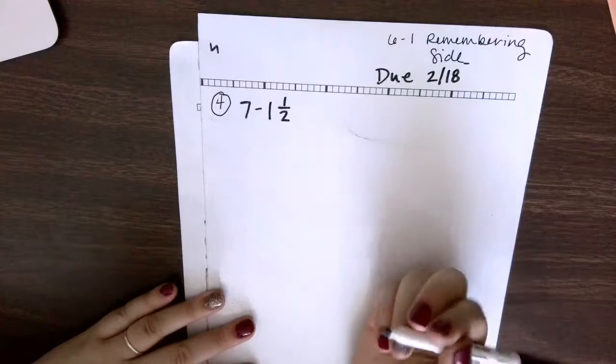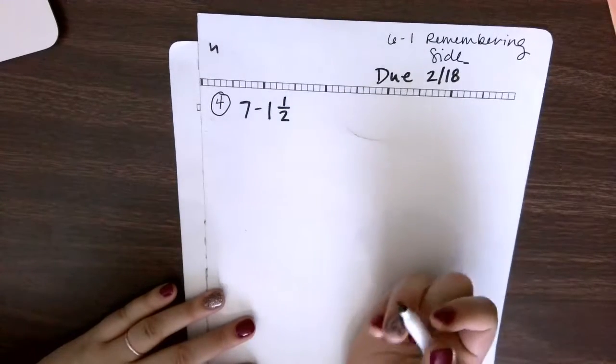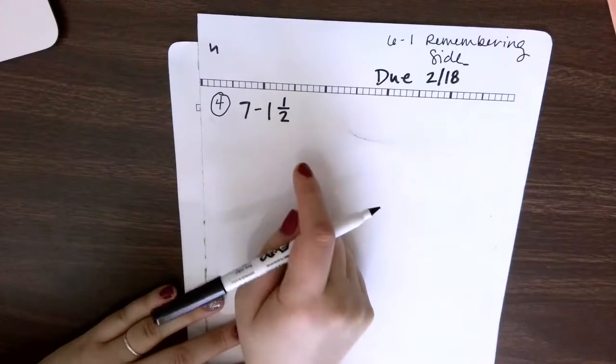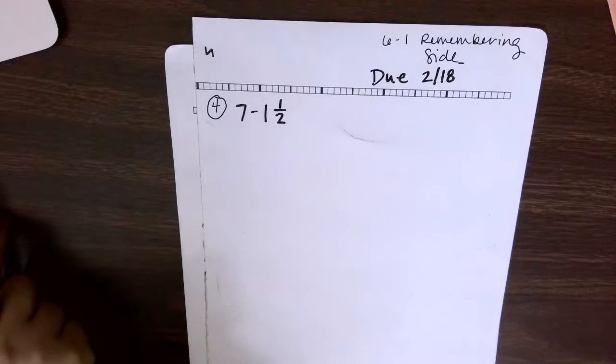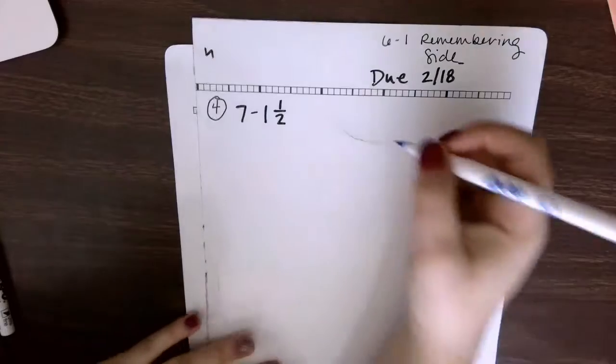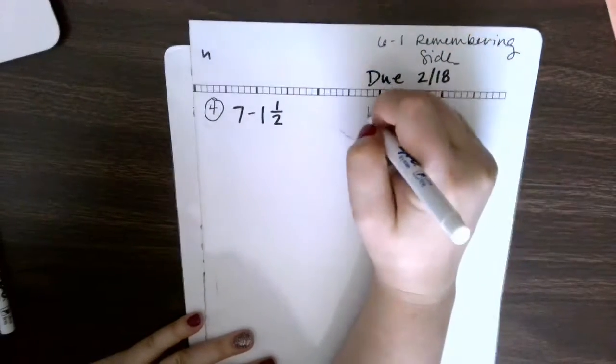There were a couple problems I did want to go ahead and do, and that first one is number 4, which is 7 minus 1 and 1/2. Now we have two methods we can approach problems like this with. The first method I call the regrouping method.